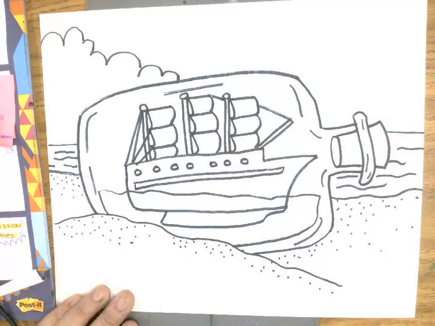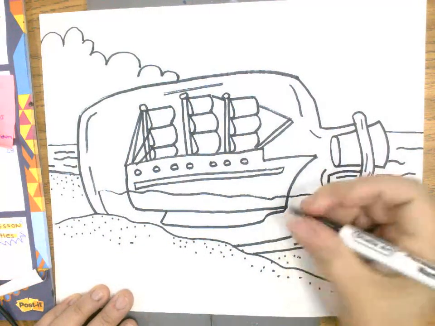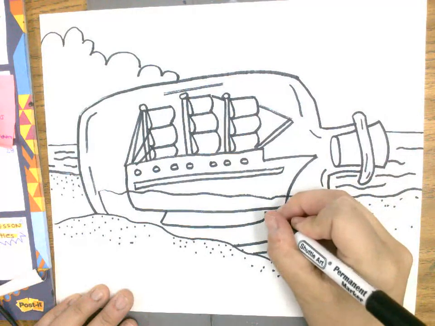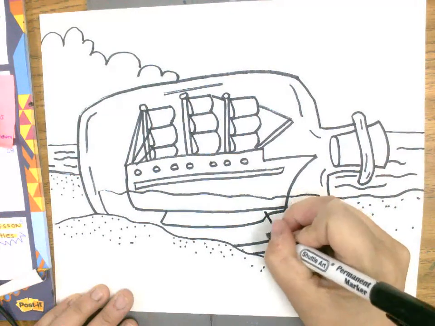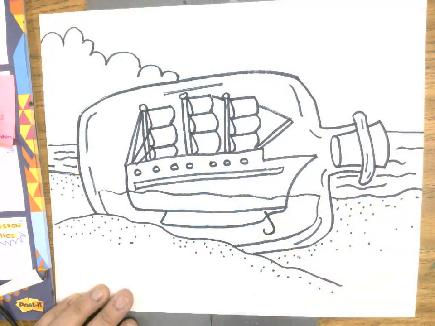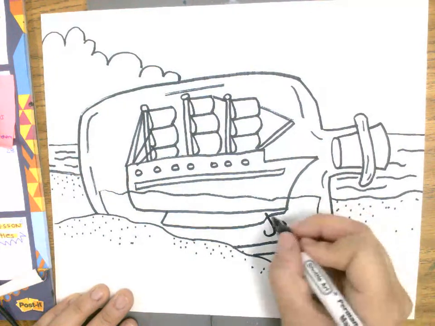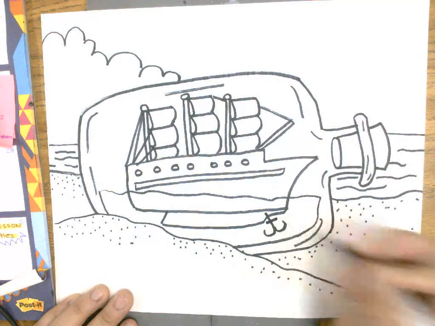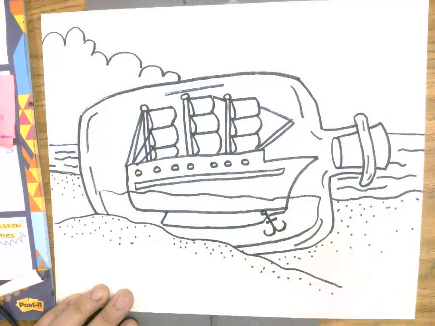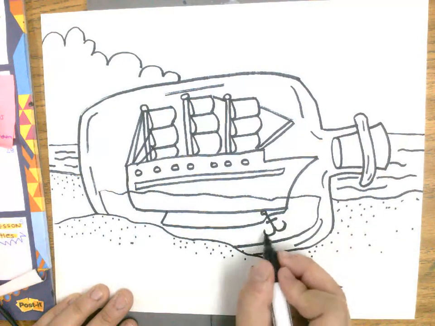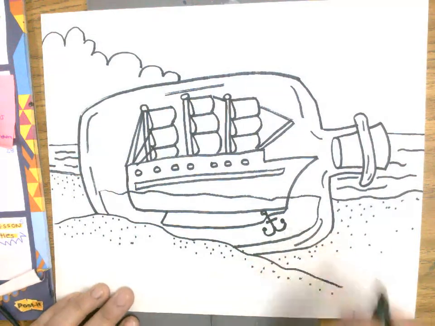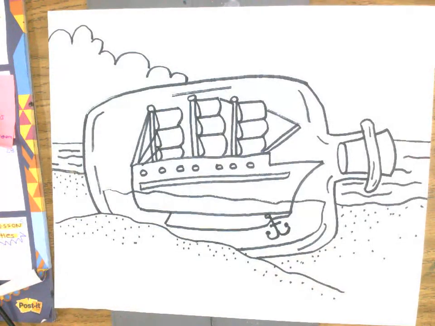One last line. Okay, I want to put an anchor down here. So I'm going to draw another J. Curve it out on the other side. On the top, I'm going to make a line and a circle. And then if you want to, make two circles on the edges of your J's, and there's your little things.